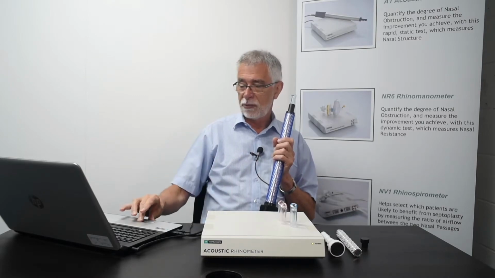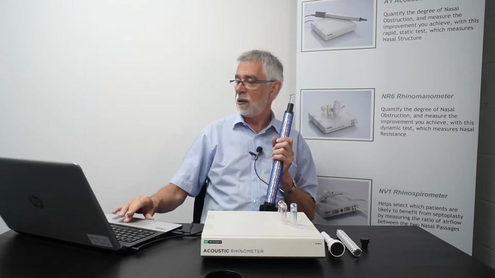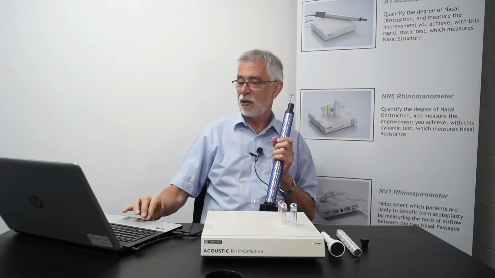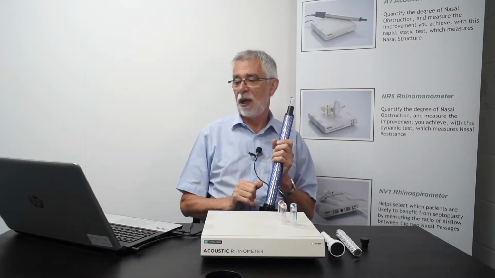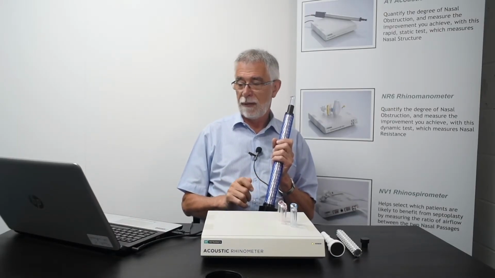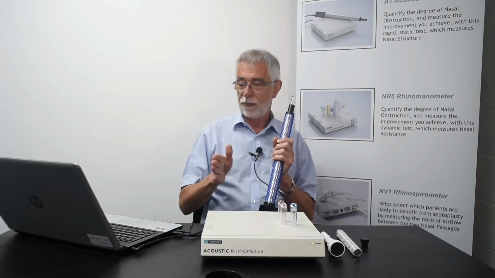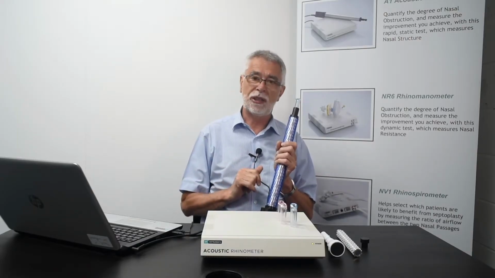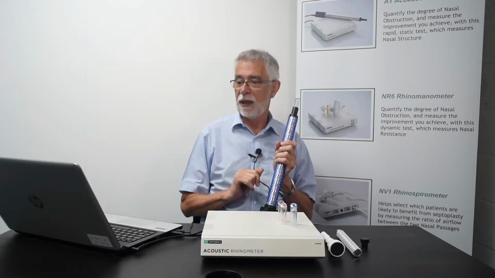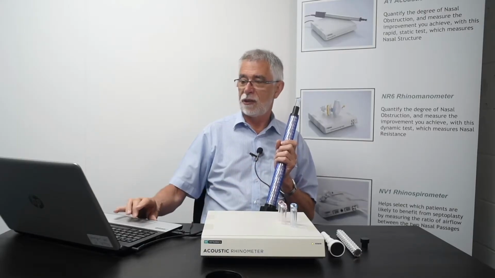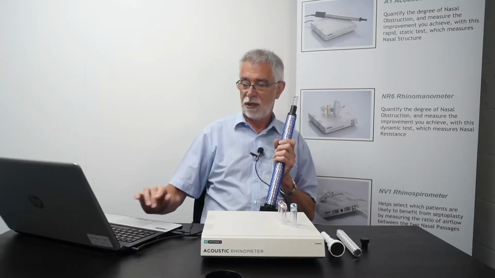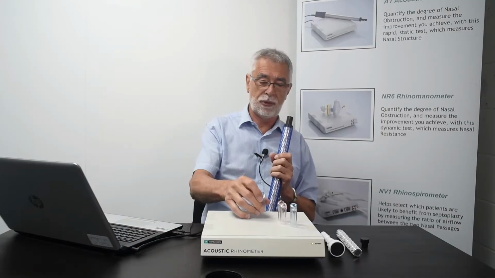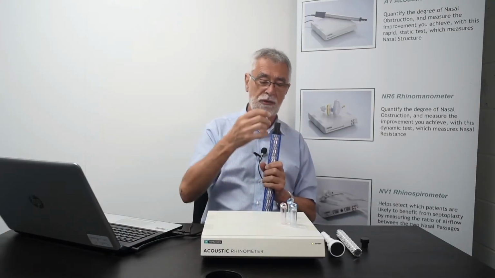The information at the bottom of the screen allows you to determine how severe the obstruction is for min 1 and min 2, and also to measure the volume between 0, the starting point of the nose, and 5 centimetres into the nose. That was a measurement for the left side. If we want to do the right side as well, then we would click the acquisition button, select the right nose, and if appropriate, change the nose piece over.